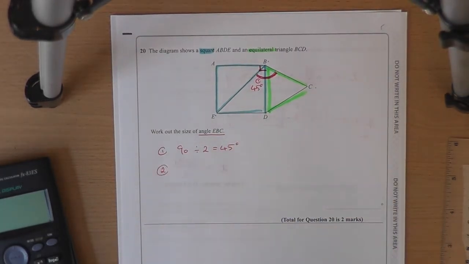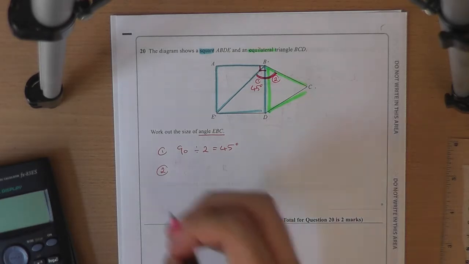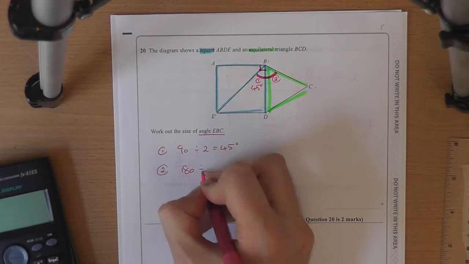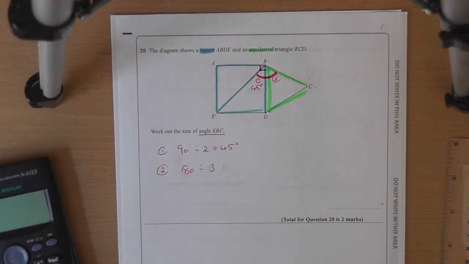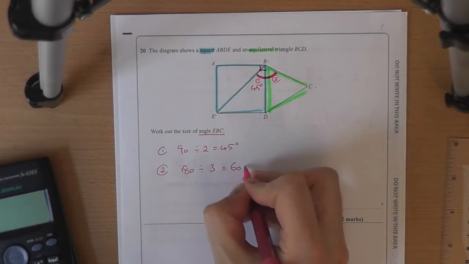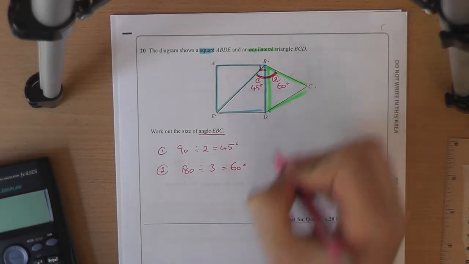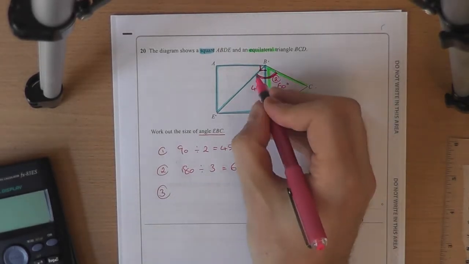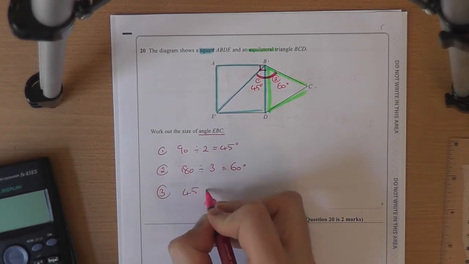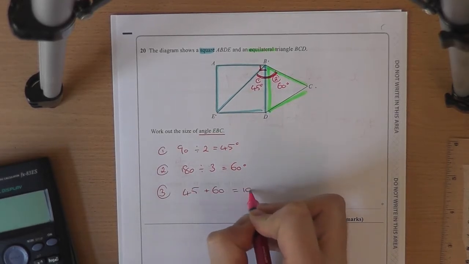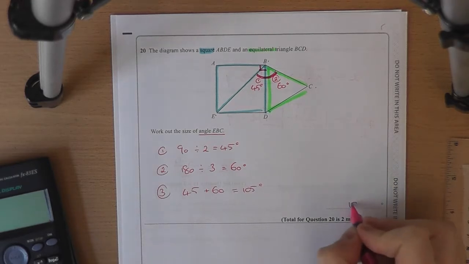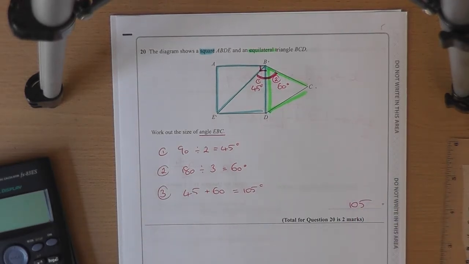Step 2, I could work out the angle in the equilateral triangle perhaps. We know something about the angles in a triangle. The angles in any triangle, any at all, will add up to 180 degrees. And if this is an equilateral triangle, the 3 angles will be exactly the same. So I can do 180 divided by 3 to give me 60 degrees for that angle there. Final step then, the whole thing must be 45 plus 60 is 105 degrees. And looking at the diagram, 105 degrees, that looks reasonable for that as an angle.